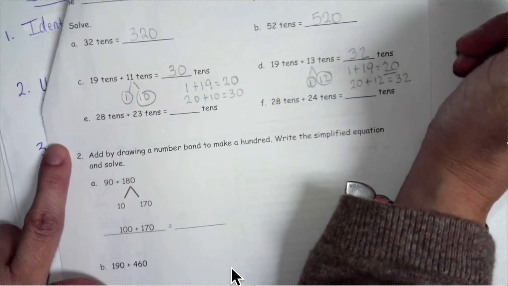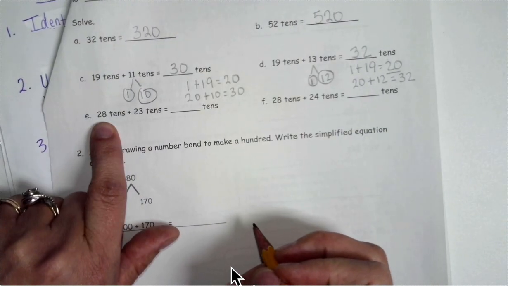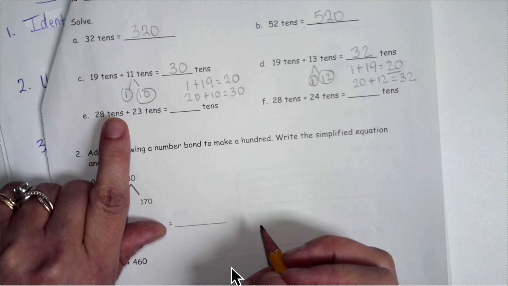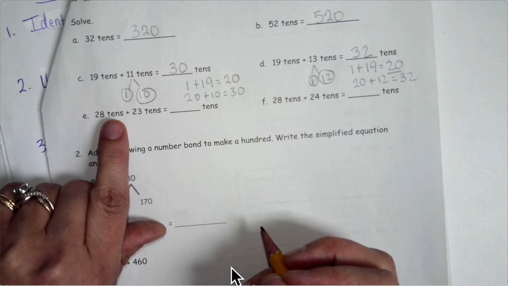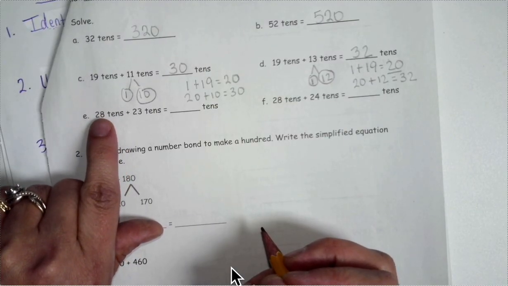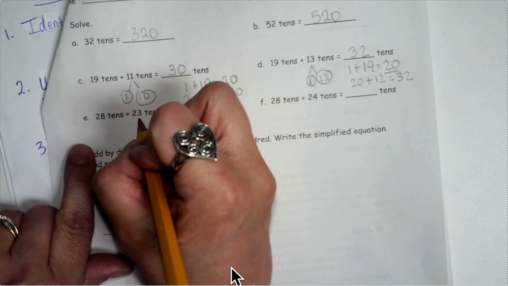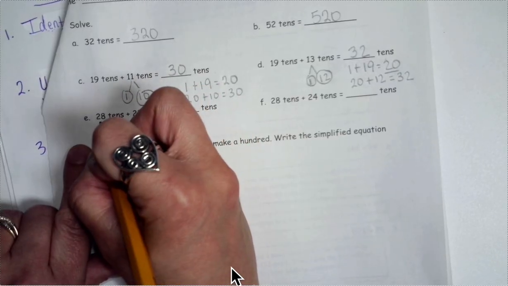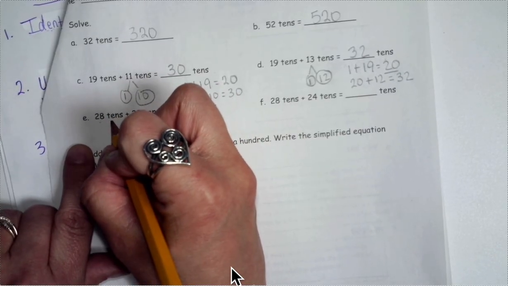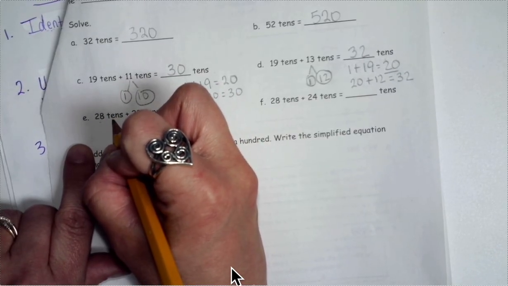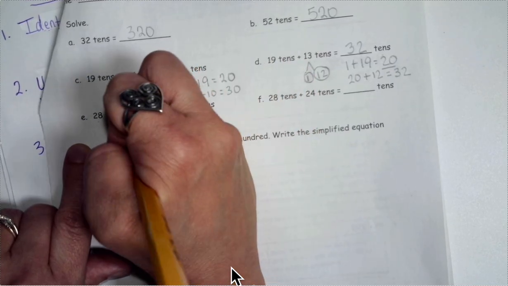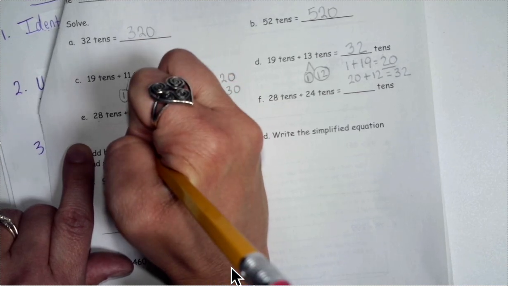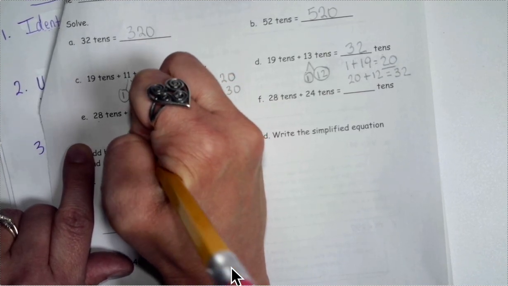Okay, let's do the next one. 28 tens plus 23 tens. My number that I'm going to identify that is closest to the next 10 is 28, right? So I'm going to choose the opposite number, and I'm going to make my number bond. So if I have 28, my next closest 10 would be 30. So I would need 2 to make 30. And 23 minus 2 is 21.